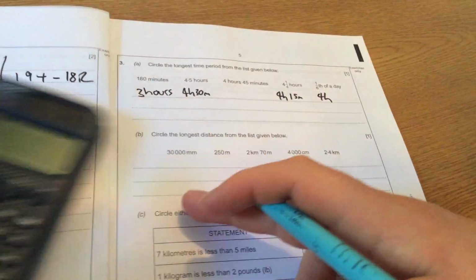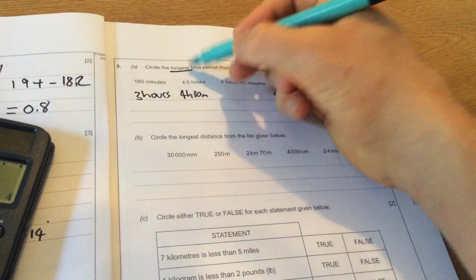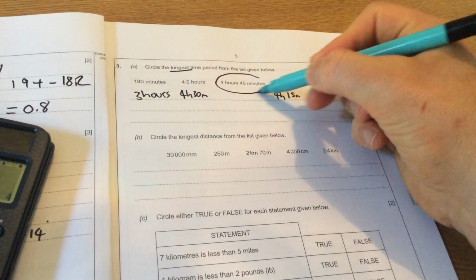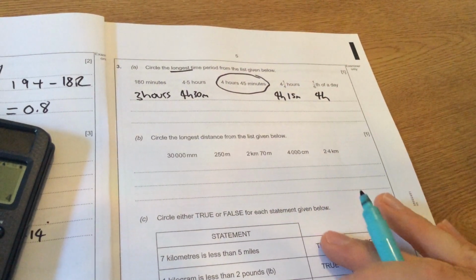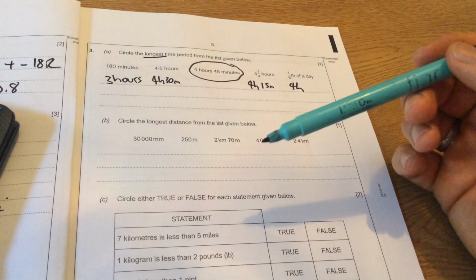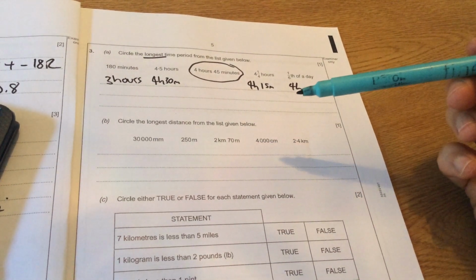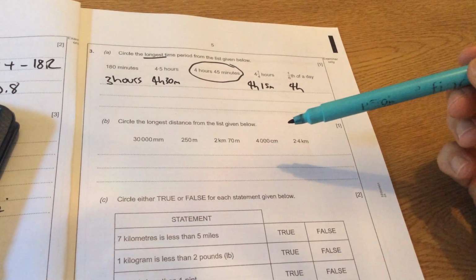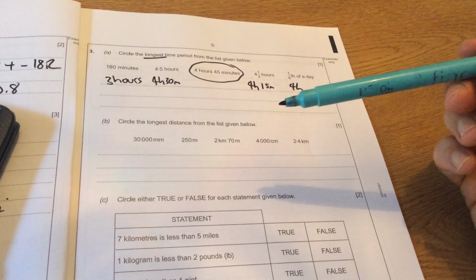Okay, so looking at this, which is the longest time period? So longest, you may want to underline that. The longest one is this one. Okay, circle the longest distance from the list given below. Now, I'd say put them all into kilometers if you want, but there are some obvious ones that we can cross off straight away.